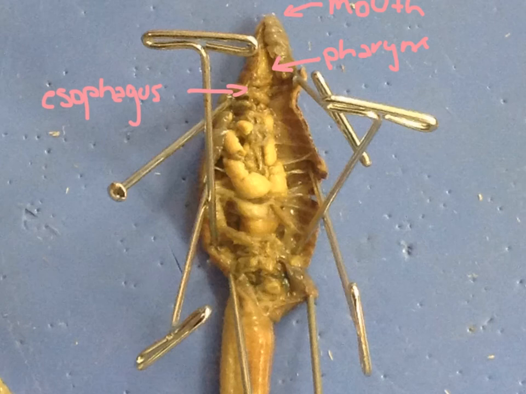The next important piece is the hearts. These are the hearts, also referred to as the ring vessels. They're called ring vessels because they band around the pharynx. They help pump blood between blood vessels. The next important part is the crop. The crop stores food.